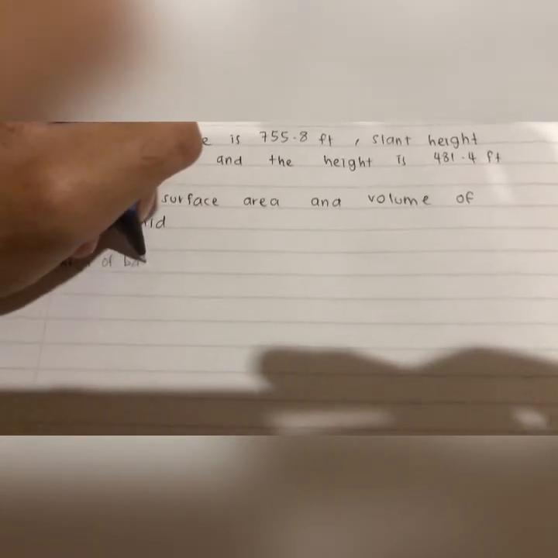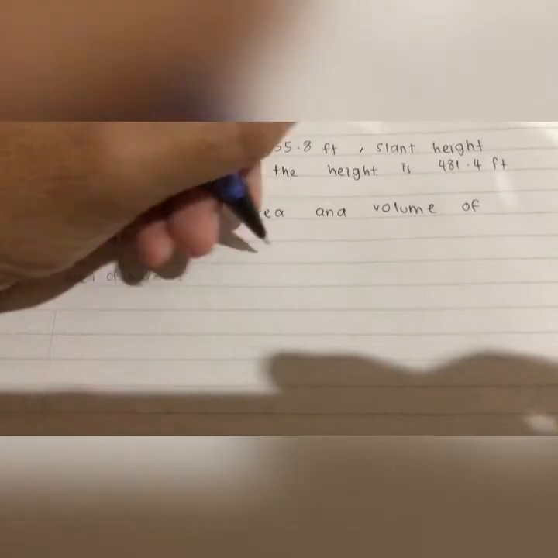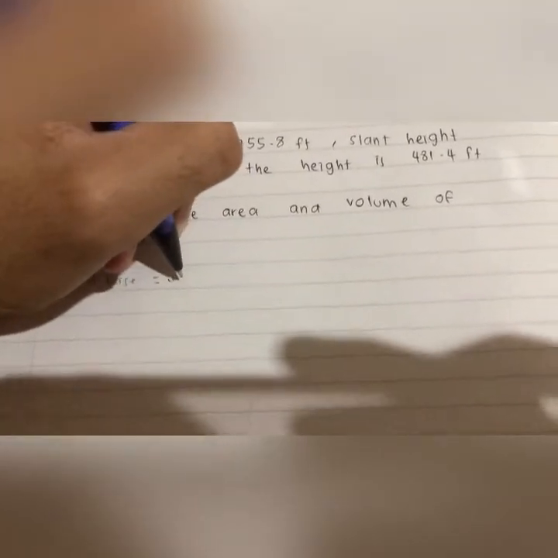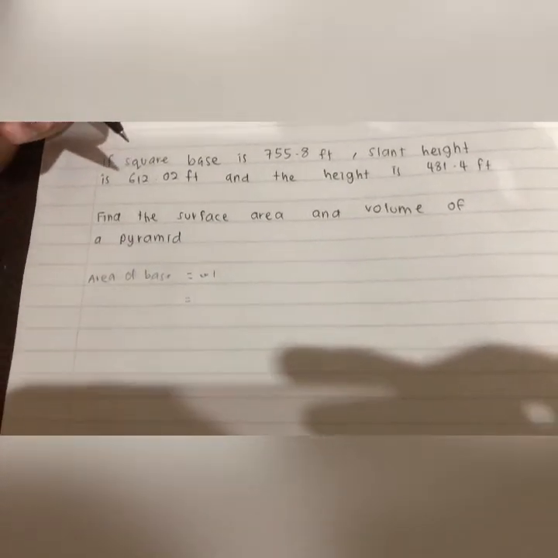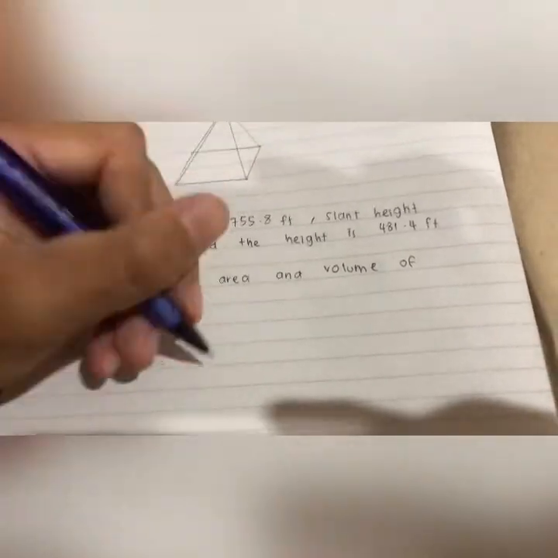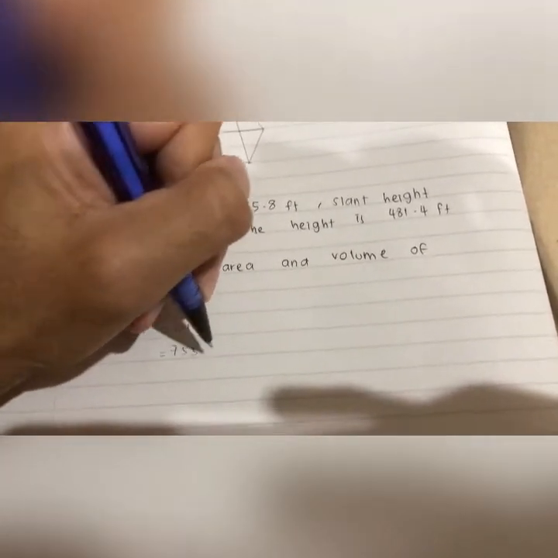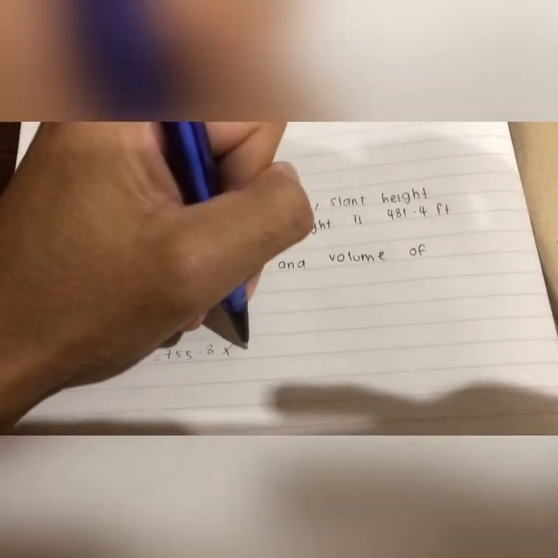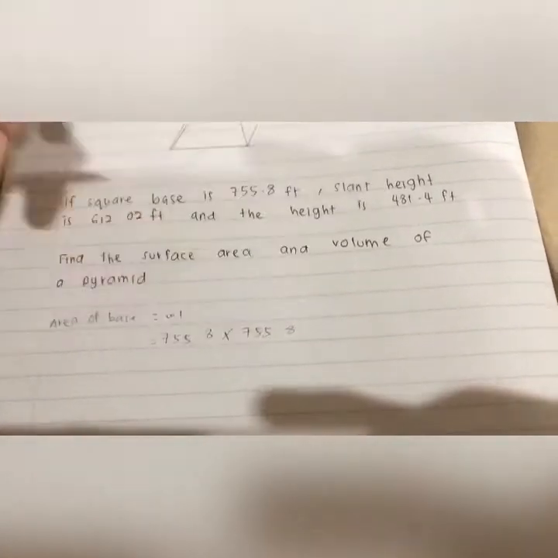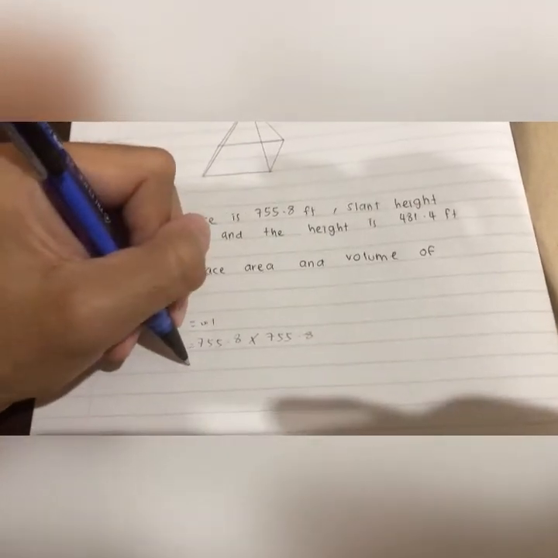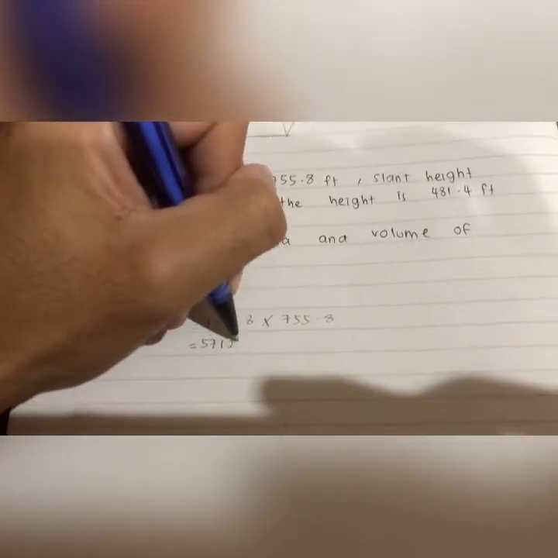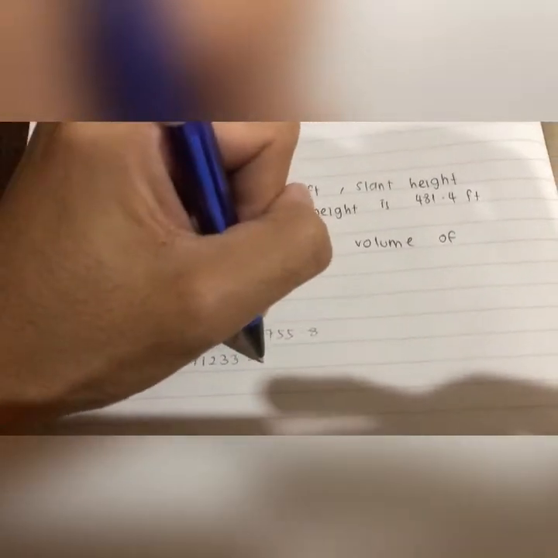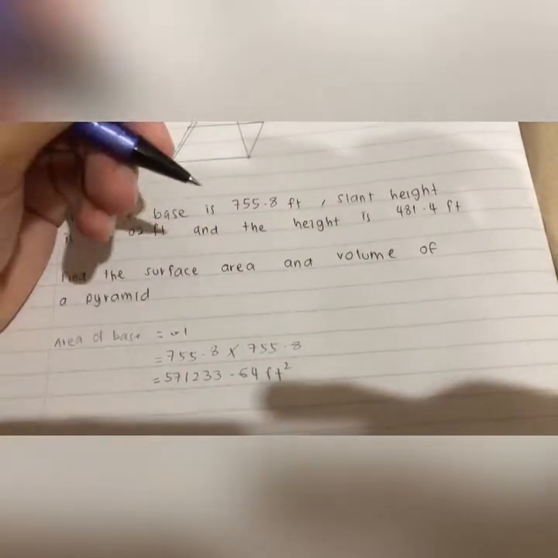First, we need to find the area of the base, which is length times width. The width and length are both 755.8, so 755.8 times 755.8, and the answer is 571,233.64 feet square.